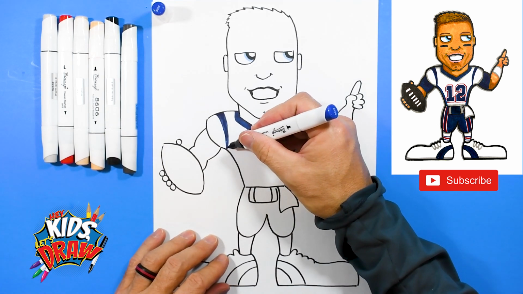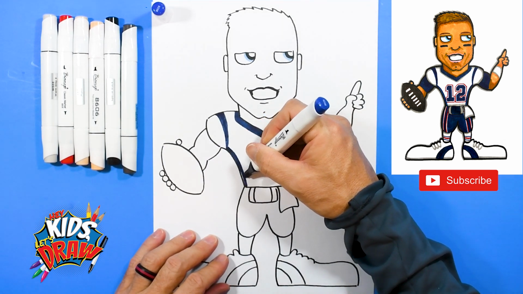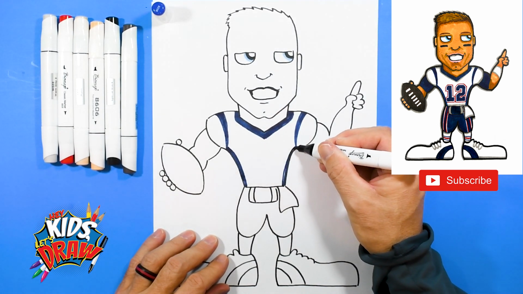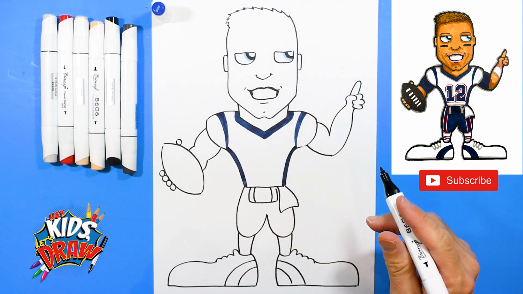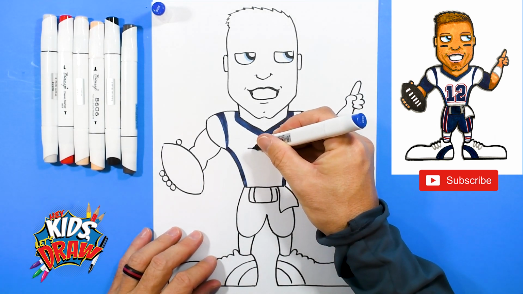And the edge of the jersey is blue as well, so make a little line on the side of that white jersey to fill in with blue. Now let's color in the number 12. All right.